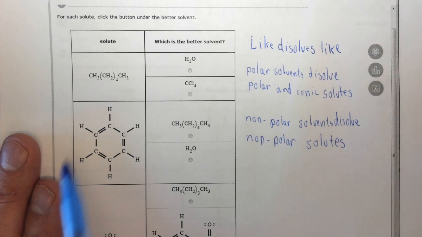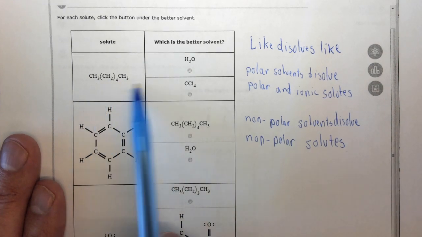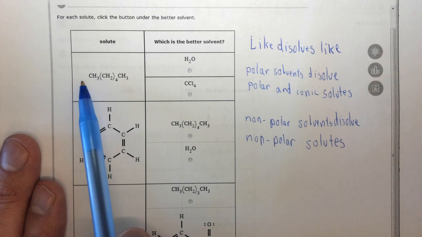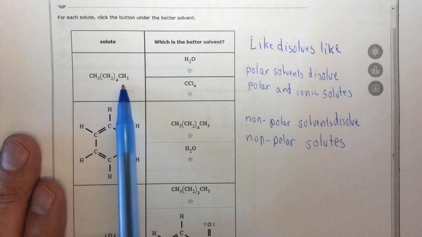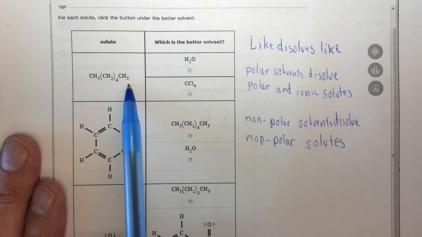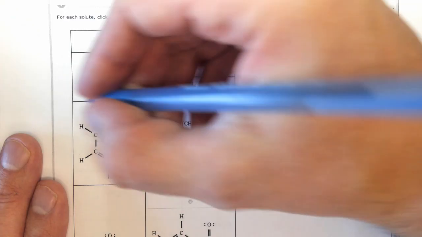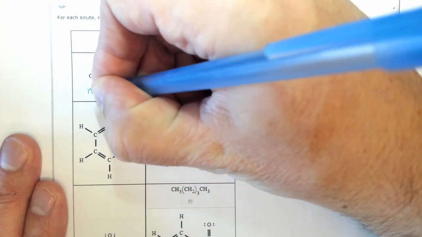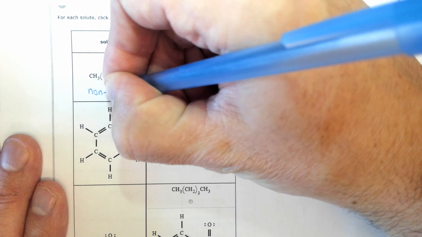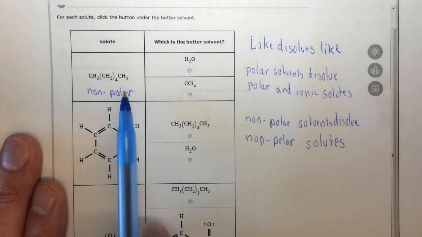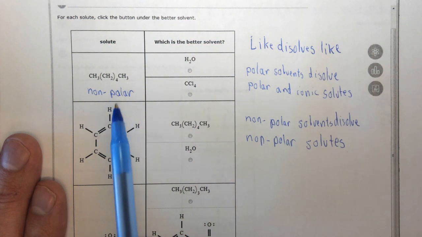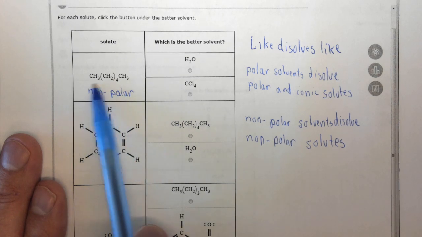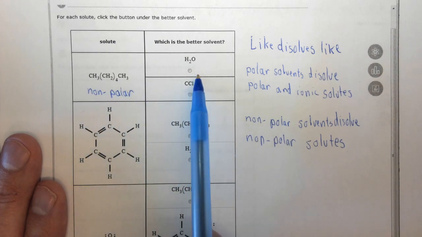So in the first case, we have hexane as the solute. It's a 6-carbon chain. You don't need to know that it's called hexane, but it only contains hydrogen and carbon, so it is nonpolar. First, we want to identify whether the solute we're trying to dissolve is polar or nonpolar. Well, this particular solute is nonpolar.